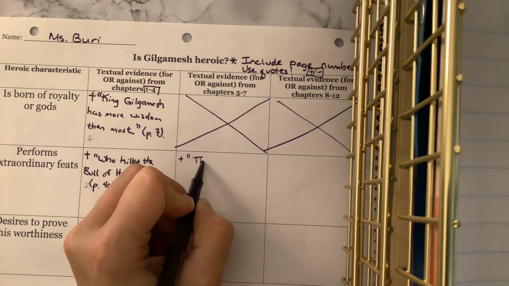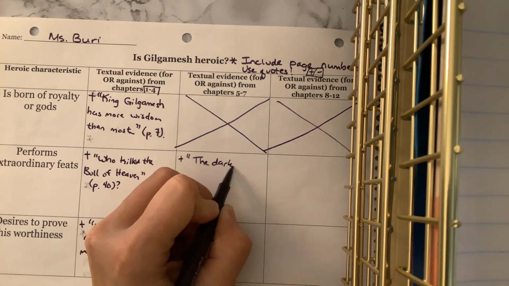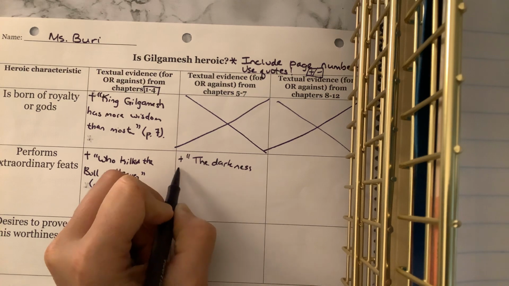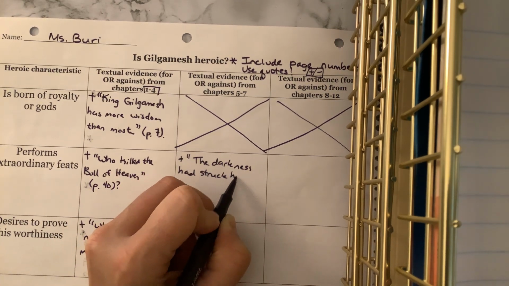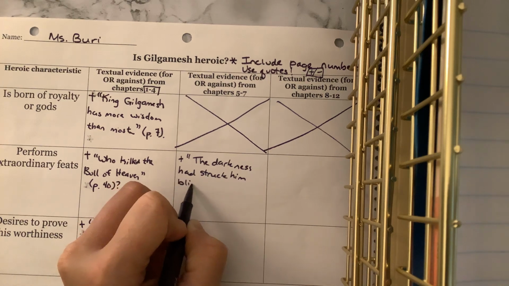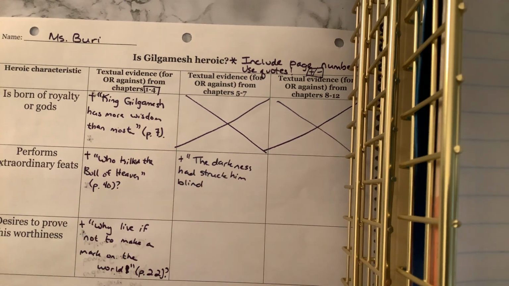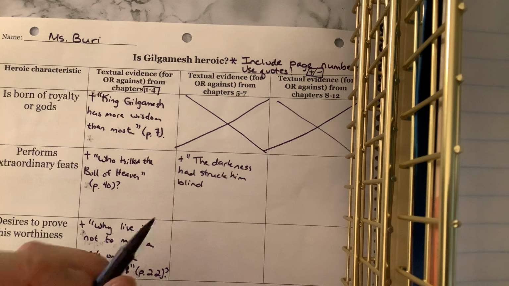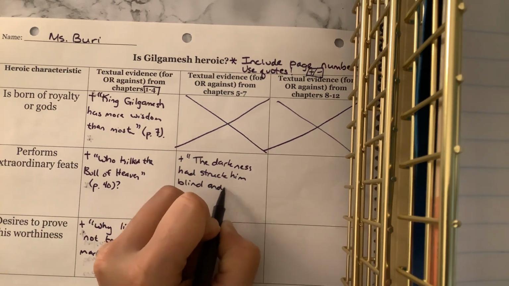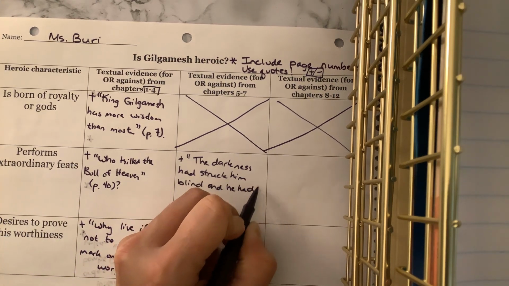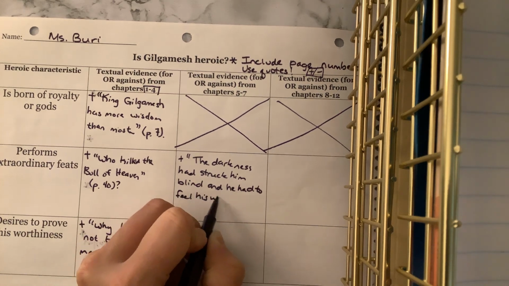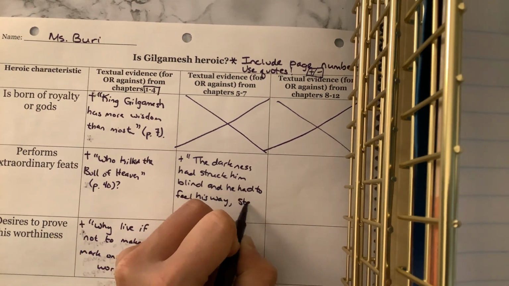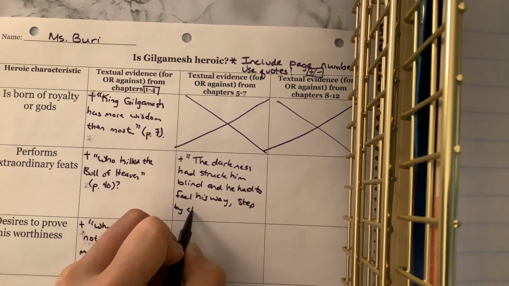I'm going to write that quote I just read. The darkness had struck him blind, and he had to feel his way step by chilling step.